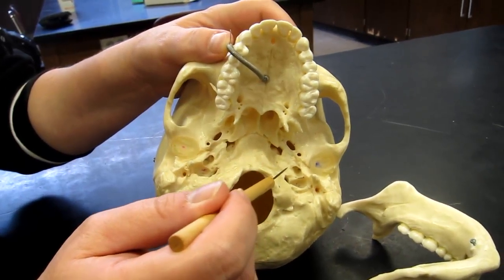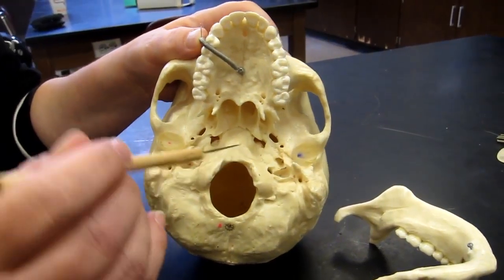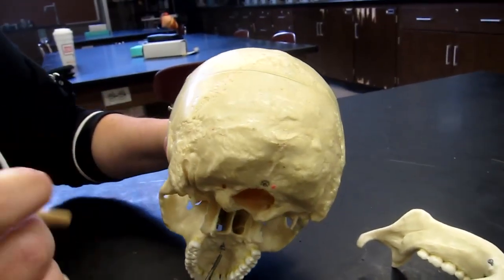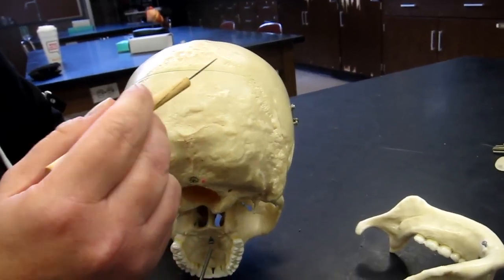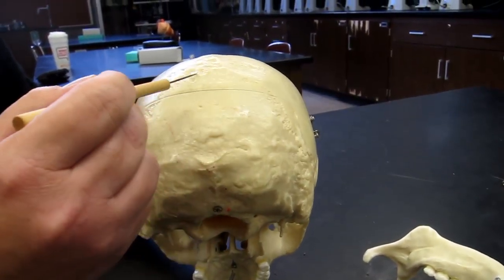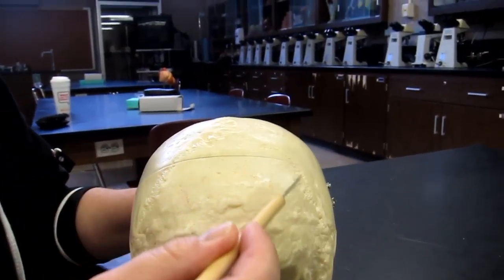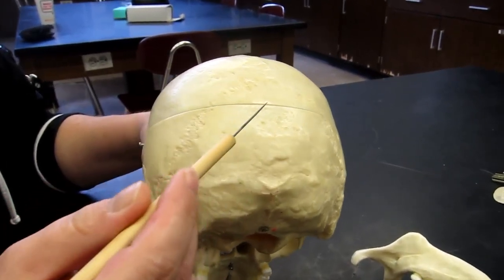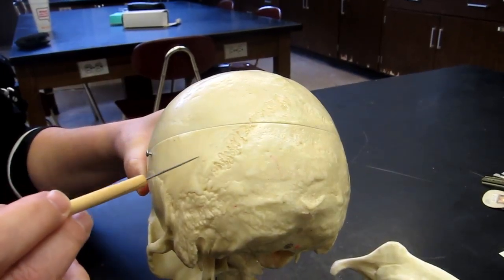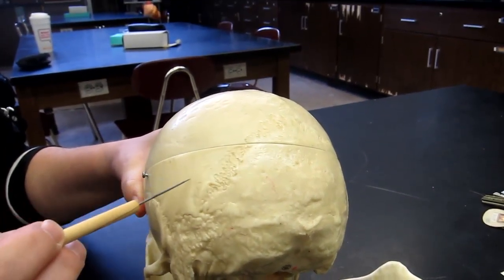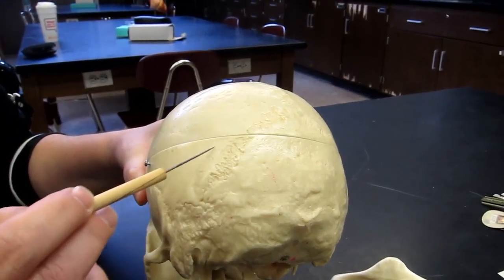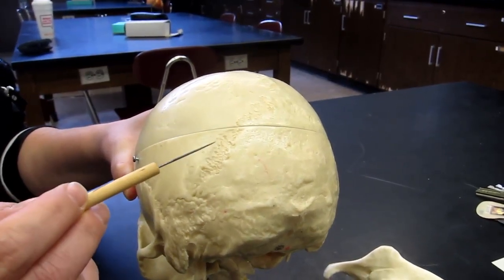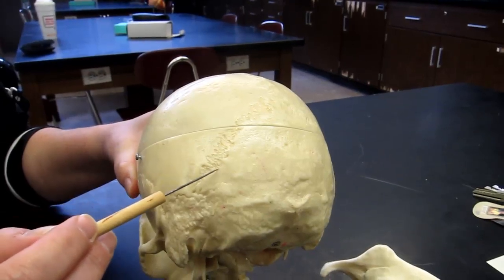So we're going to switch to the occipital bone now. I'm going to flip the skull over so we can see that beautiful bone here on the posterior surface of the skull. The suture associated with the occipital bone is the lambdoid suture. I'm going to direct your attention to this little area. You can usually see a very nice appearance of the bone here at the area of the lambdoid suture. It really shows you how these bones knit together.